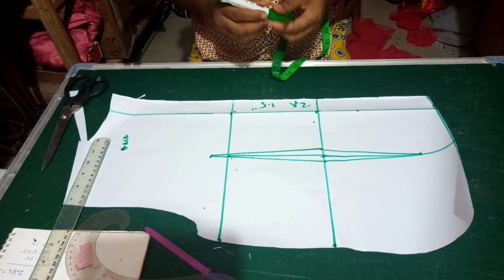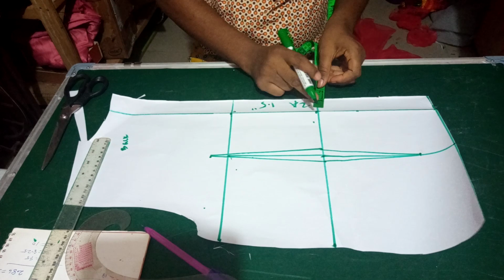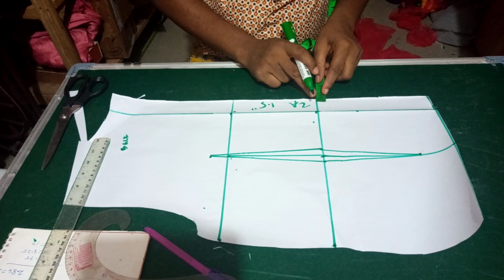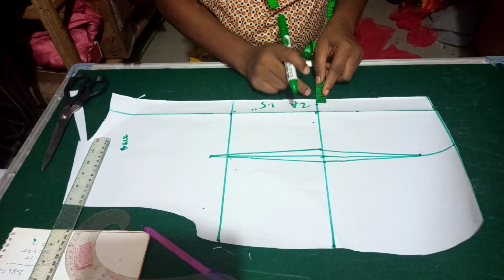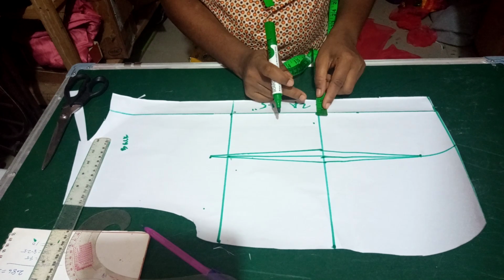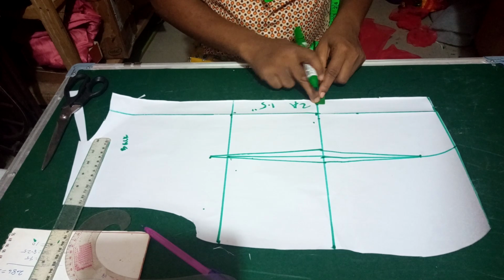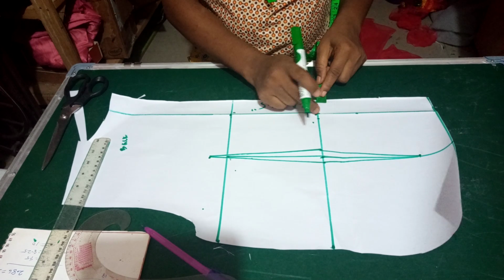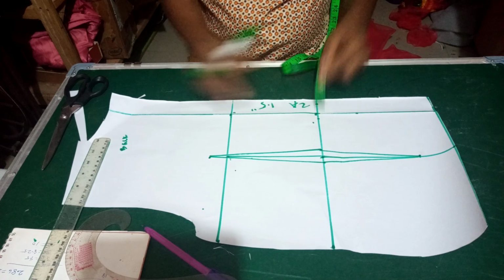But if yours have been having that kind of challenge, this is what you need to do. So from the center of fold, this is the folded part, mark half inch before and after the zip allowance line. Half inch before the zip allowance line, and then half inch after the zip allowance line.